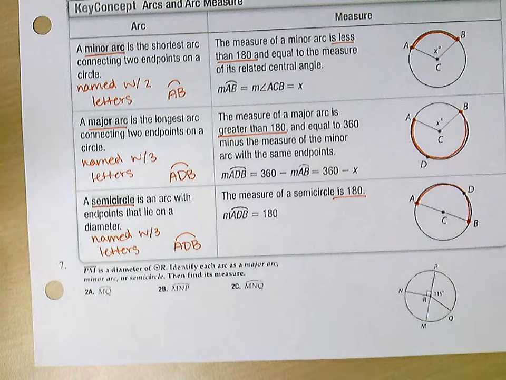Questions on your arcs so far? Minor, major, semicircle.